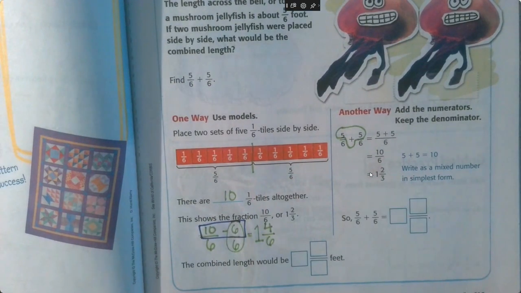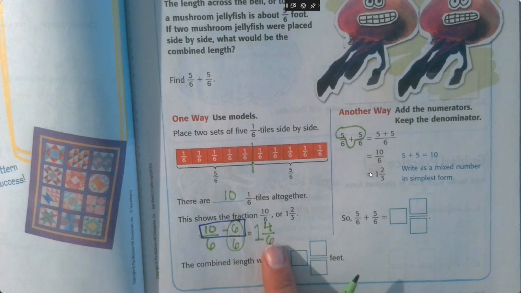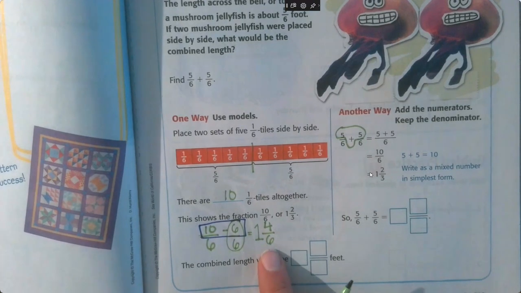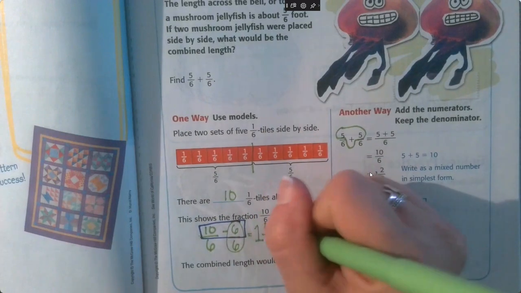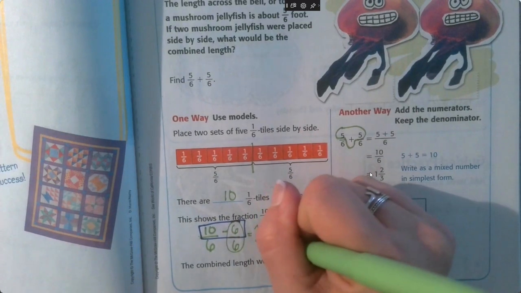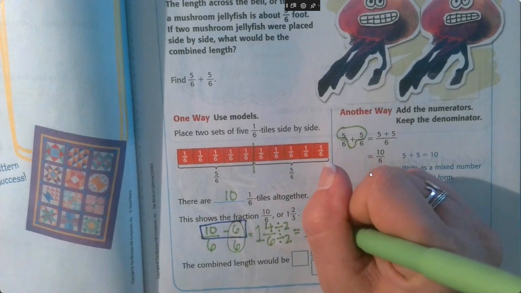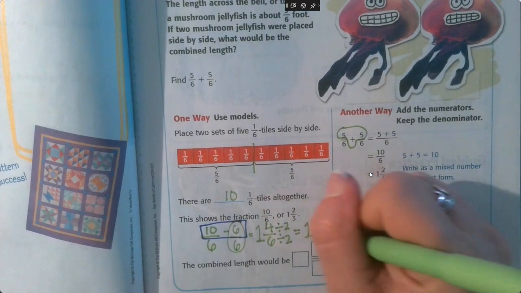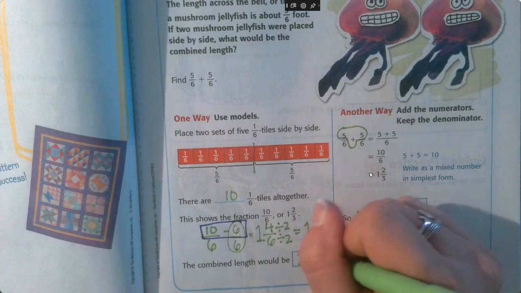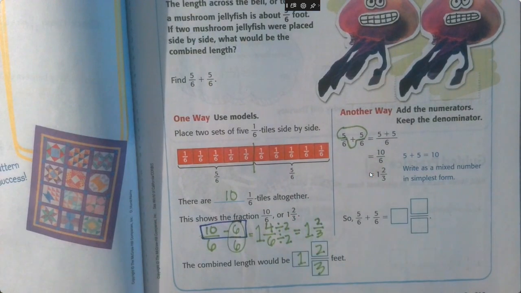But we wouldn't be done yet, because now we have 1 and 4/6, and so we need to simplify. From now on, anytime you have a fraction, if you can simplify, you need to. So this would turn into 1, and 4 divided by 2 is 2, and 6 divided by 2 is 3. So we have 1 and 2/3 feet combined.